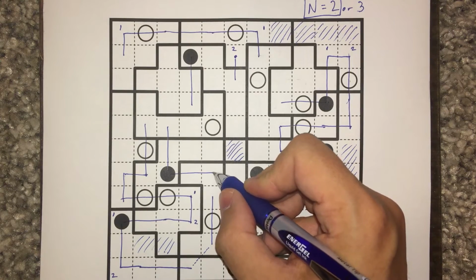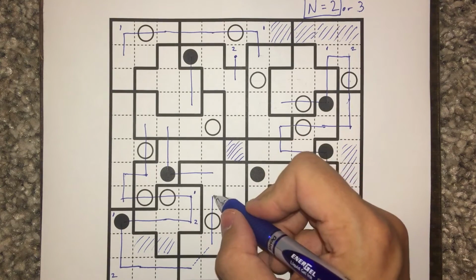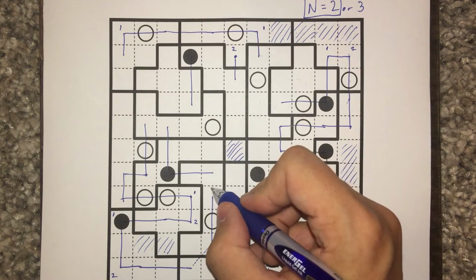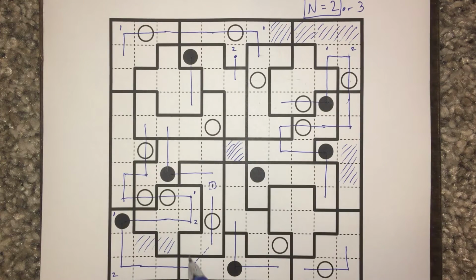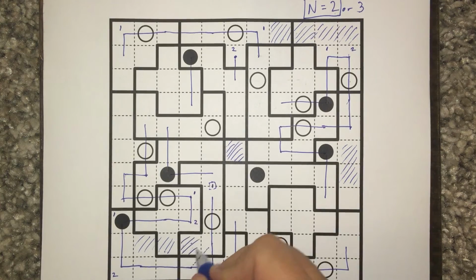There's no way if this extends straight it's going to put a turn here. If it turns it's going to put a turn there. So there's at least 1 turn up here. What that means is if this end comes up and over to add 2 more turns, it's adding too many. So you can't visit this cell.